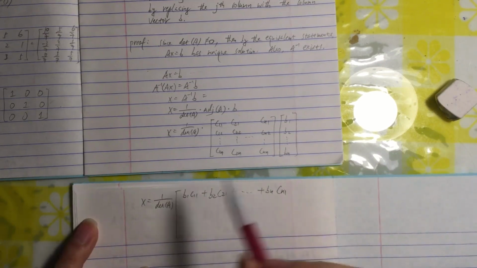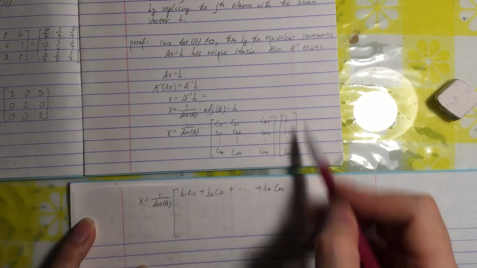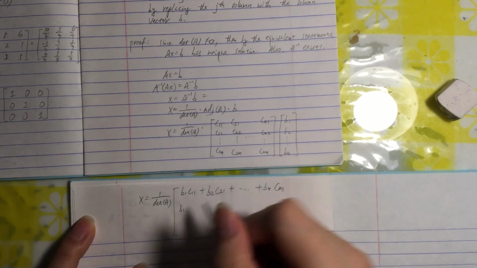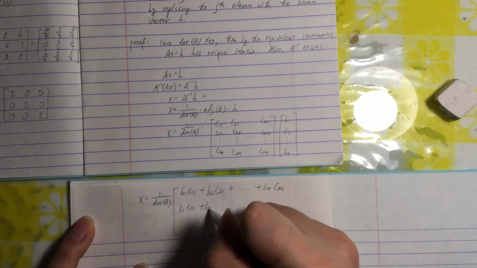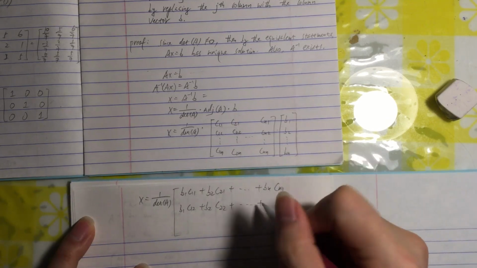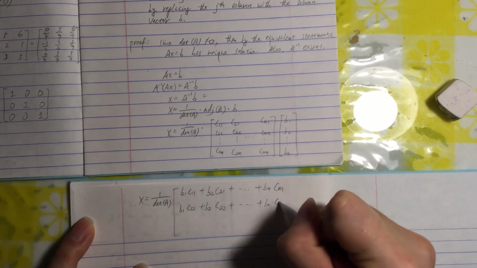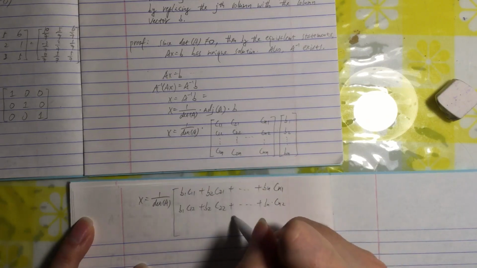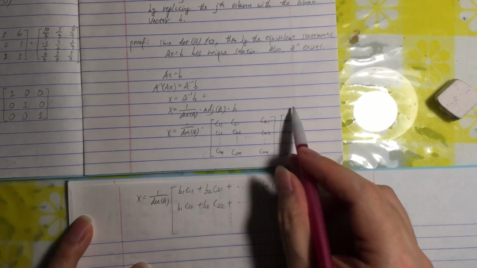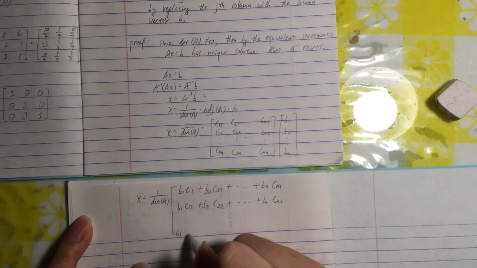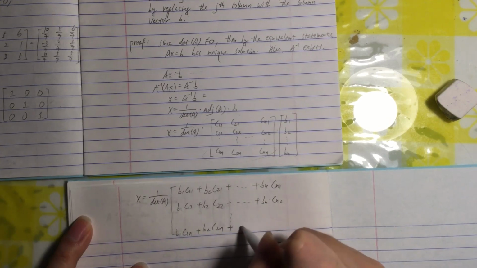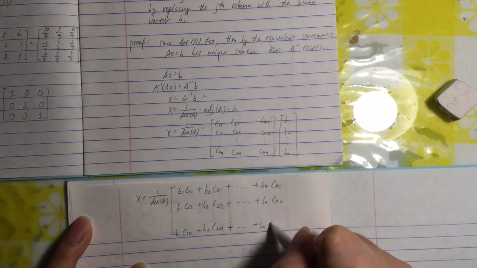That's the first row. Now take the second row times the column. There's only 1 column. I get B1 times C12 plus B2 times C22 plus ... plus Bn times Cn2. That's the second row. Continue. In the last row, we take the last row times the column and get B1 times C1n plus B2 times C2n plus ... plus Bn times Cnn.